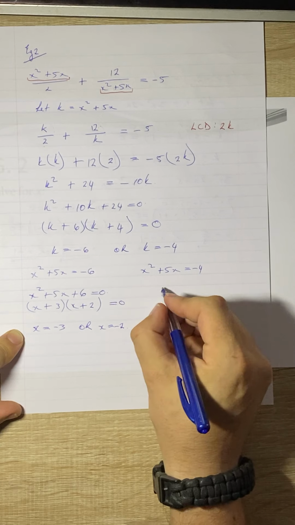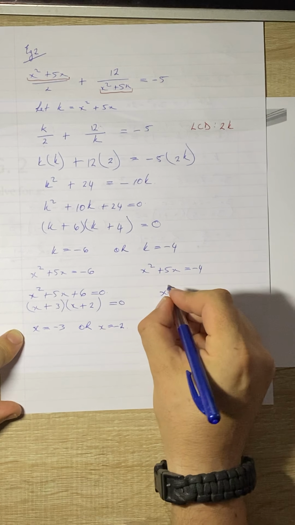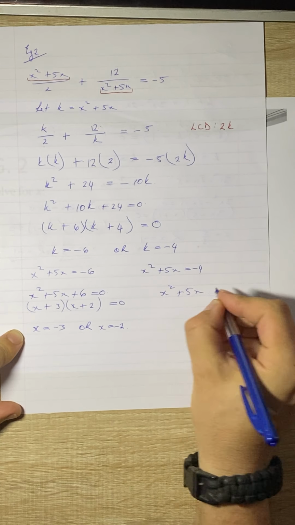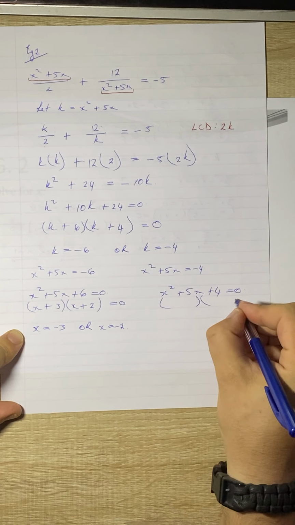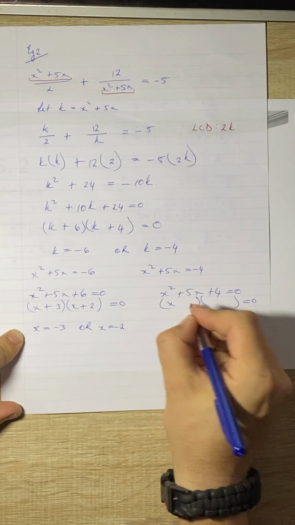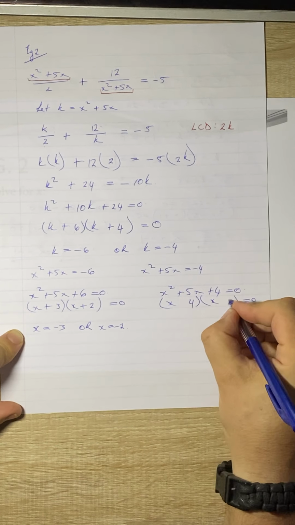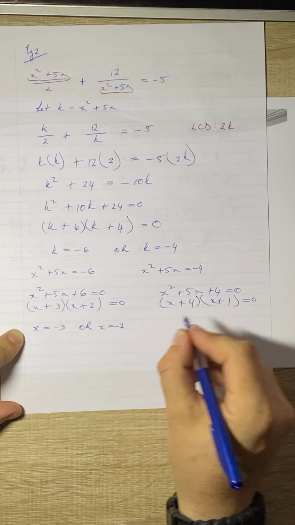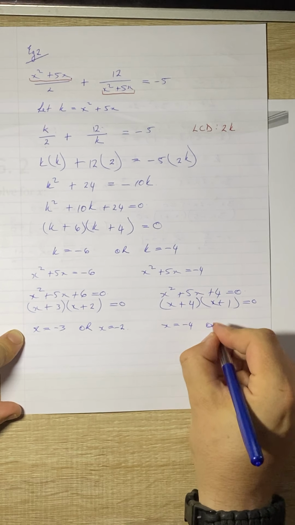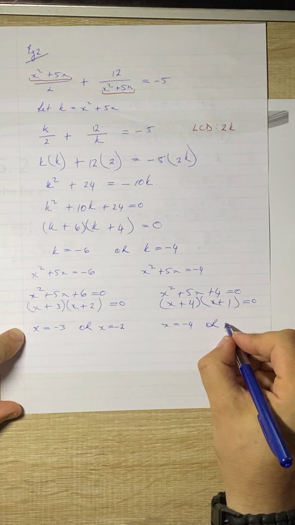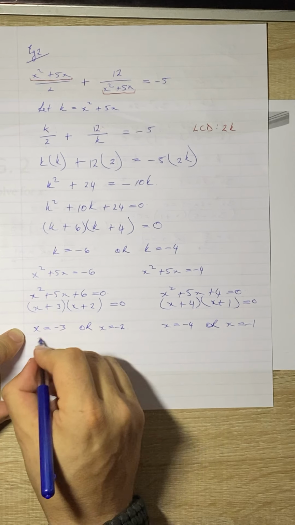For this one over here, take the minus 4 to the other side: x squared plus 5x plus 4 equals 0. Factorize this. Set that equal to 0 and solve, and we get x is equal to minus 4, or set that equal to 0 and solve, and x is equal to minus 1.